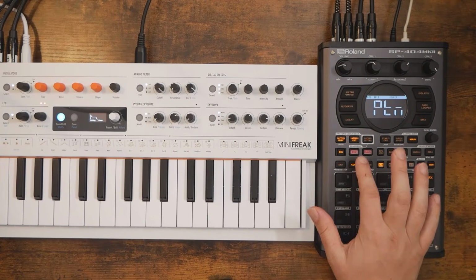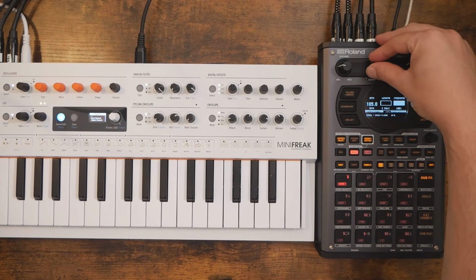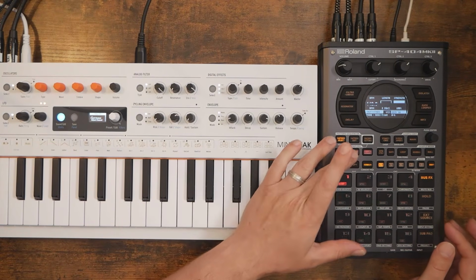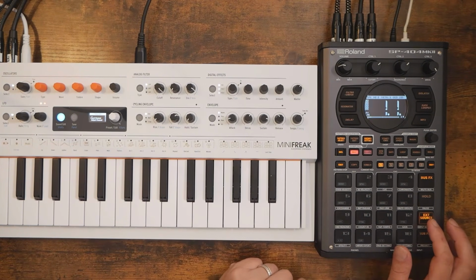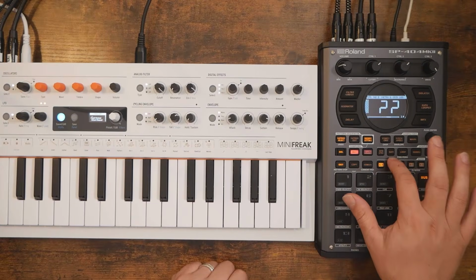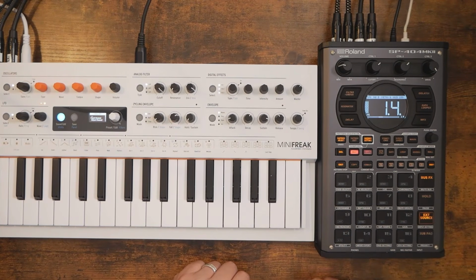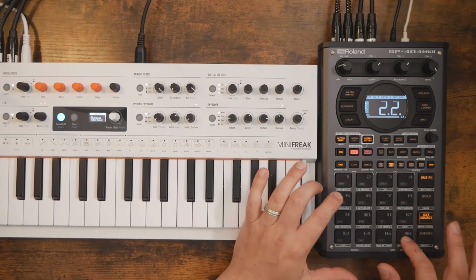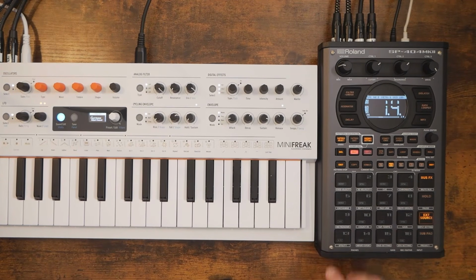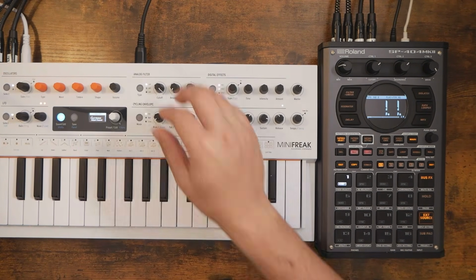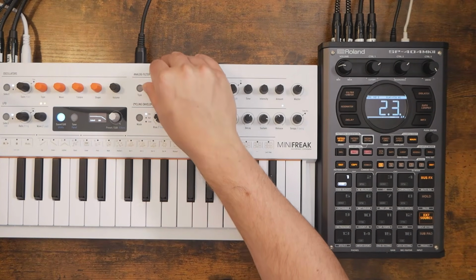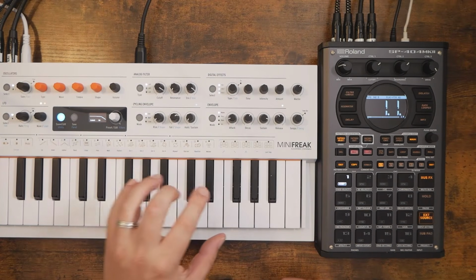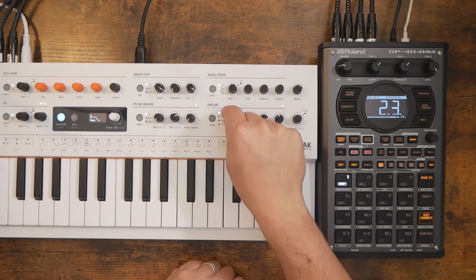Okay, we'll go pattern select, record. We'll put it right here. We'll go, I don't know, like 140-ish. Yeah, that's fine. Now I need to hit record, turn on external source. Okay, we can let it keep playing now. Let's go to bank G and play. Nice. Okay, we are now successfully sequencing the Mini Freak.